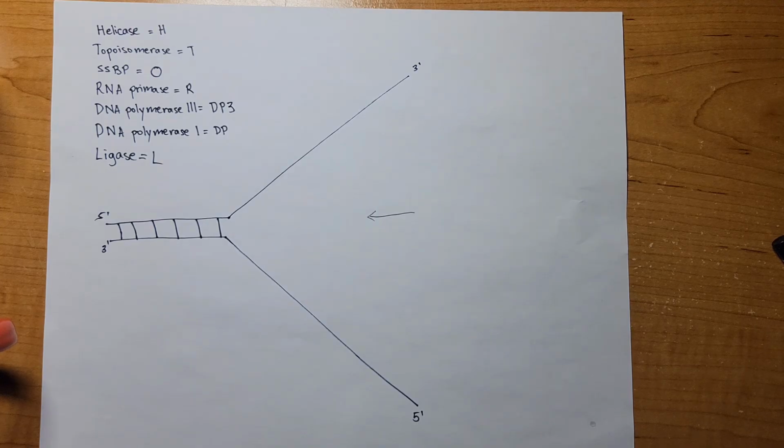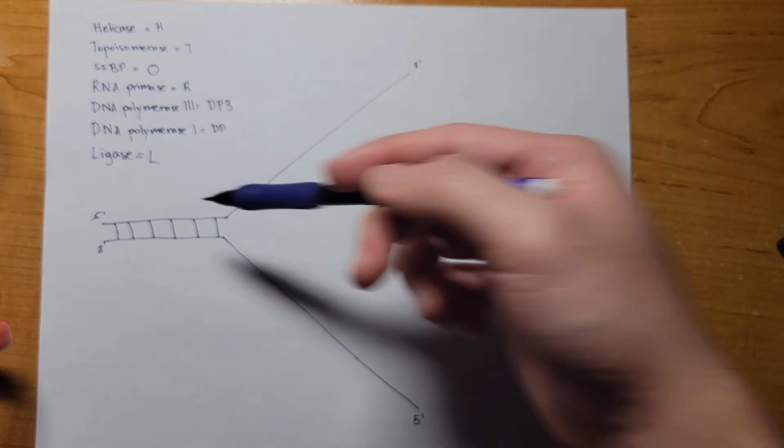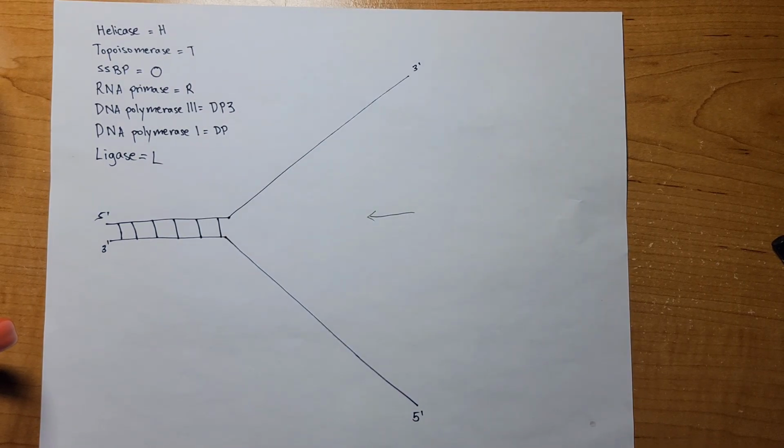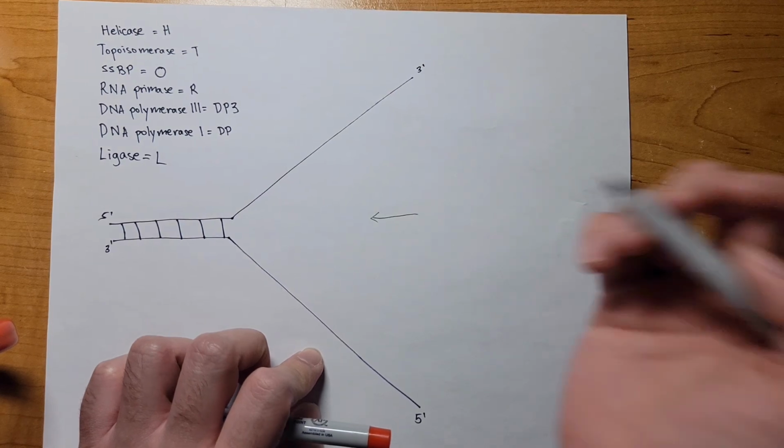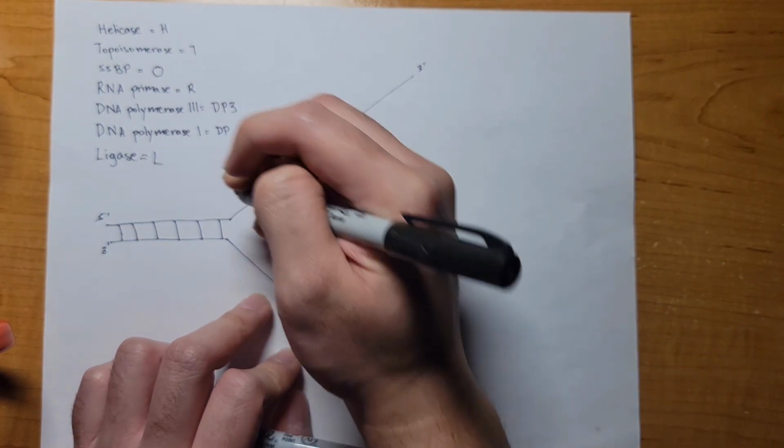All right, so let's just go over the enzymes in order. First of all, helicase. Remember what helicase does? It unzips the DNA double helix. So you can pause the video and think about where it would be and then go back again. So if it's unzipping the DNA, helicase would be around here, right?